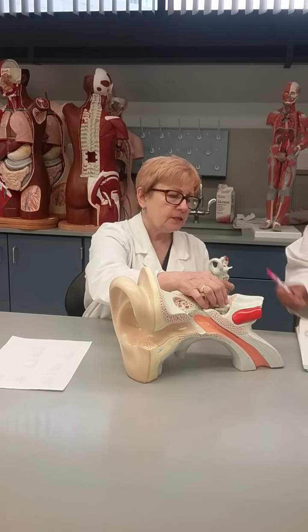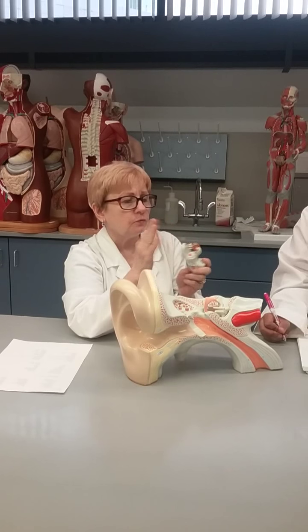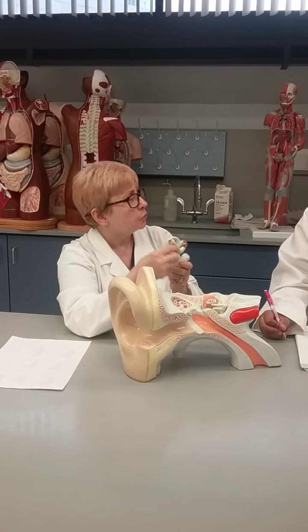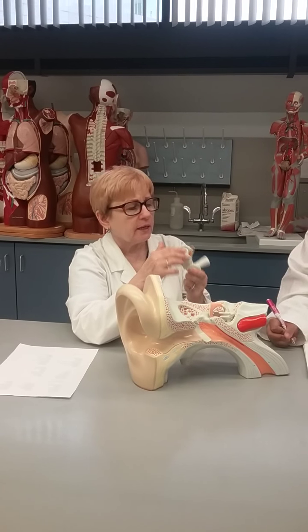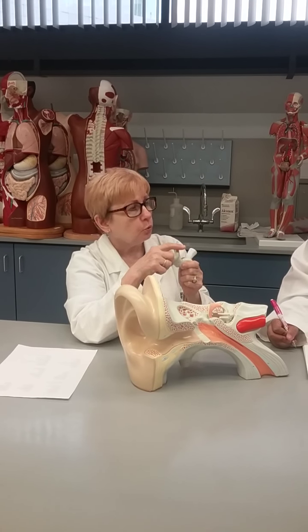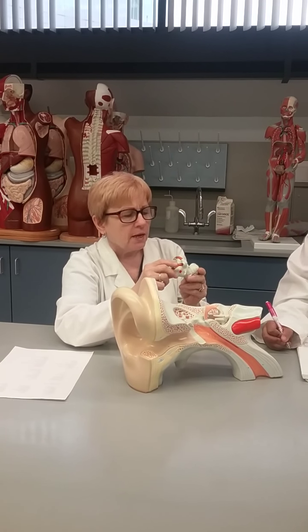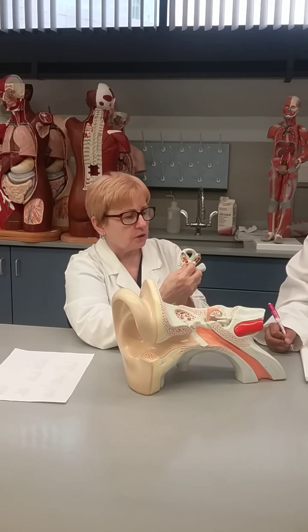And then these 3 canals here, these are important. See how they're filled with fluid? These are called semicircular canals. Each one is at right angles to each other, and this is going to be important to help us with balance and equilibrium. It's actually like 2 tubes, a membranous tube covered by a bony tube.